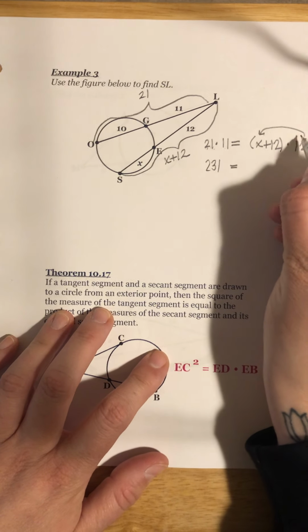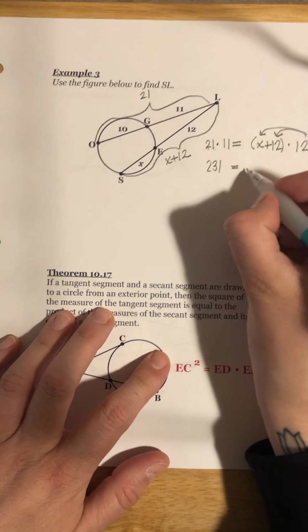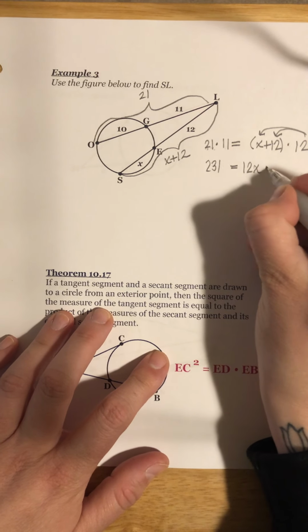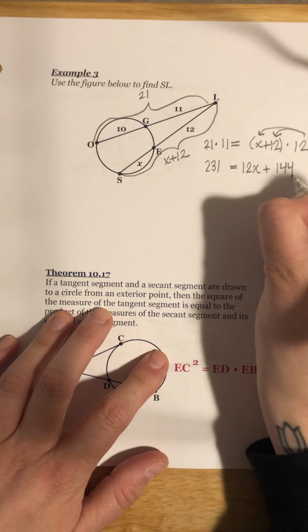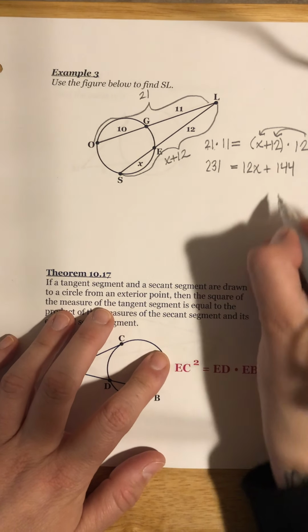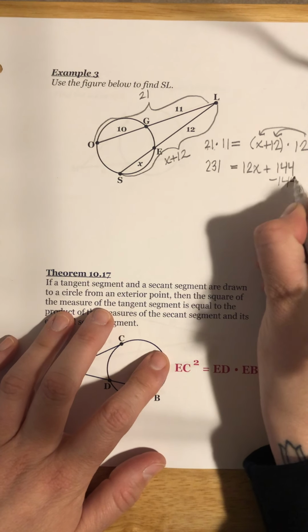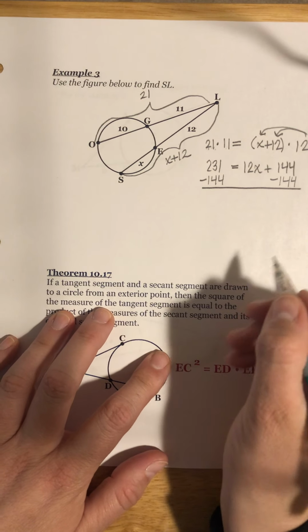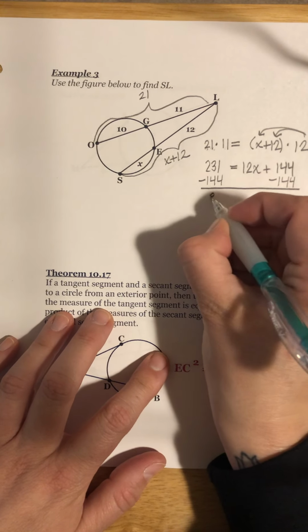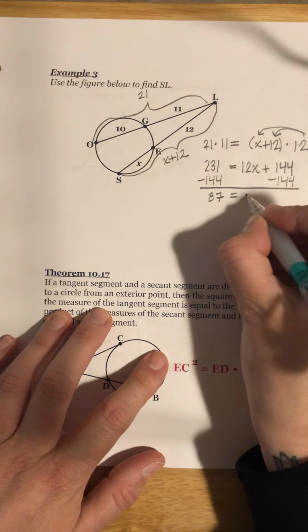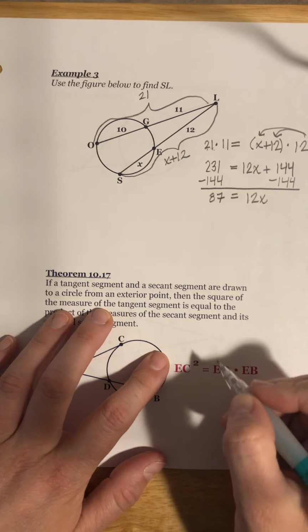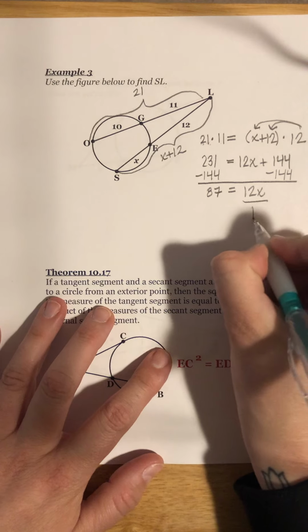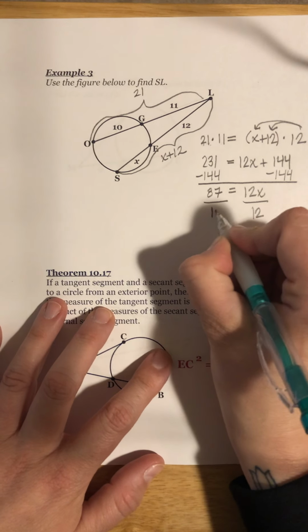Over here, we are going to distribute, so we are going to get 12x plus 144. So what needs to happen next? Well, we got to get rid of that 144. So I'm going to subtract it on over. That is going to leave us with 87 equals 12x. And then we got to get x by itself. So we're going to divide both sides by 12.